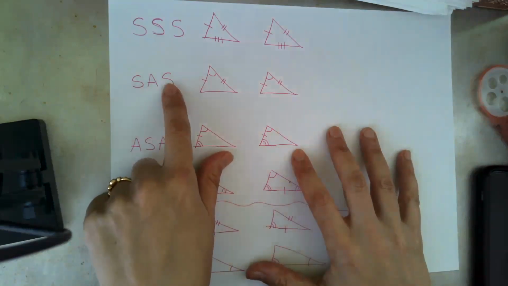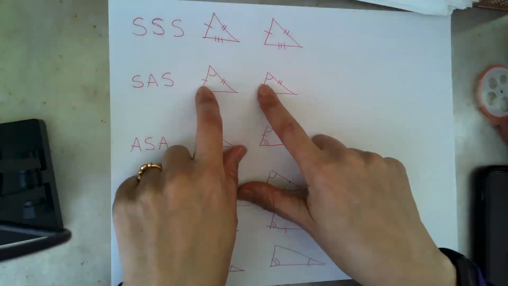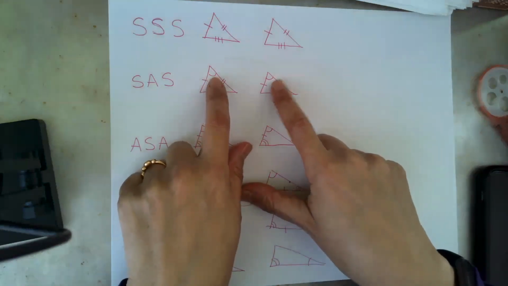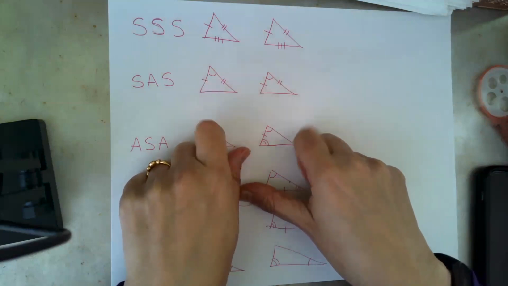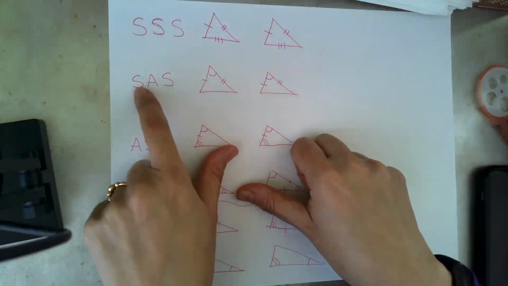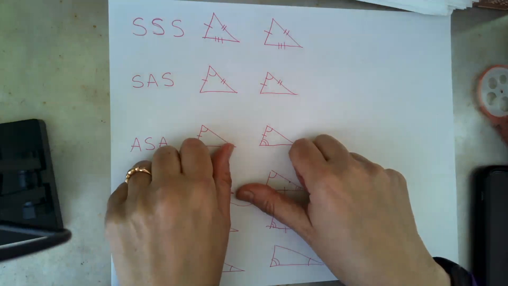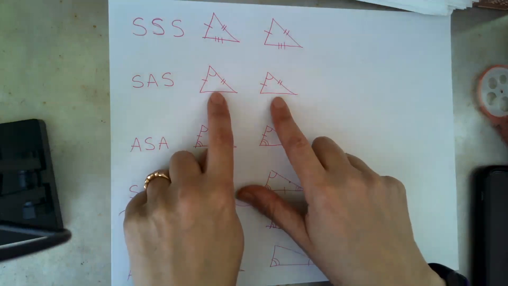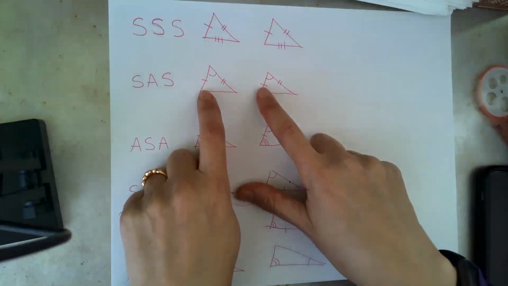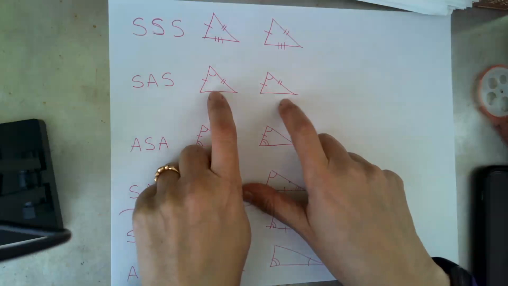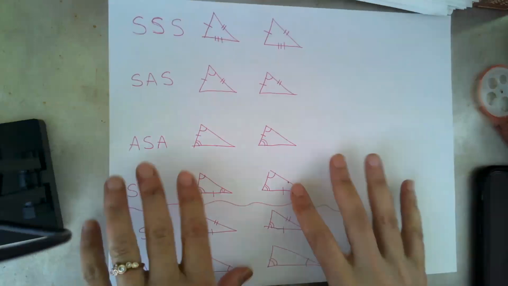Side angle side tells me that if I have a side and then an angle and then a side where that angle ends up being in between those 2 sides. And notice in the name of it, side, then angle, then side, it tells you that angle has to be between the 2 sides. Then again, I have proven triangle congruence. And every time I prove triangle congruence, that means that every corresponding angle will be congruent and every corresponding side will be congruent. All right, here's the next one.